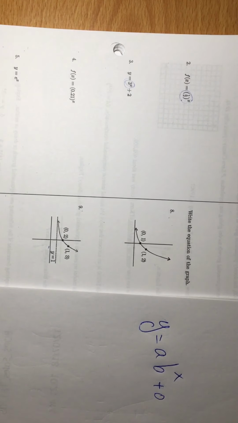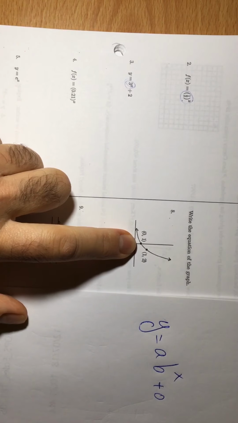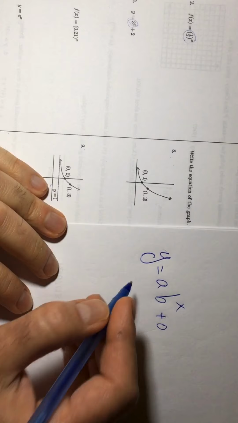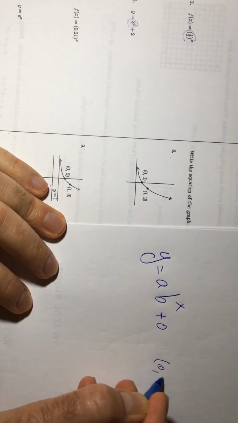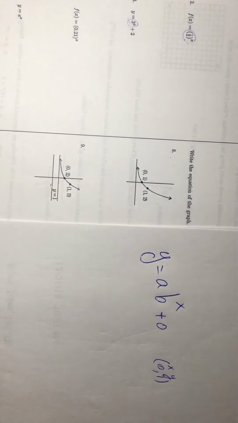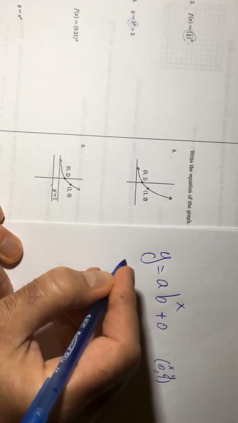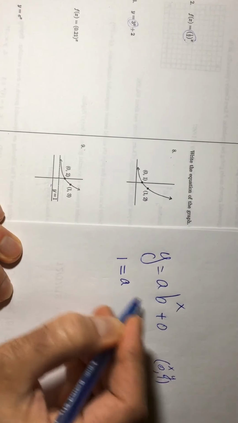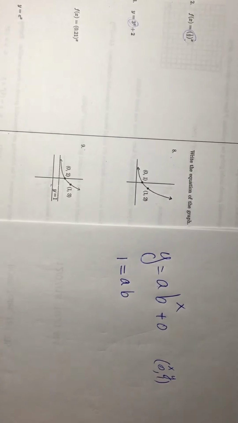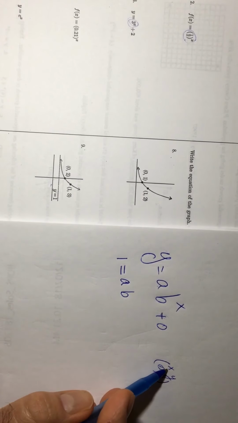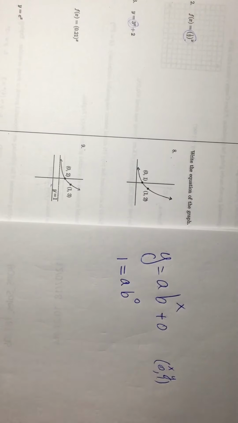Okay, so our strategy is first use the y-intercept that is given to you. The y-intercept is (0, 1). So this is your x, this is your y. Plug it in. So y is 1, I put it in place of y, and I don't know what a is, I don't know what b is. That's what I'm looking for, because once I know these, then I can write the equation. But I know x is 0.